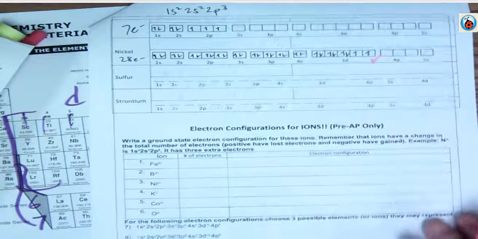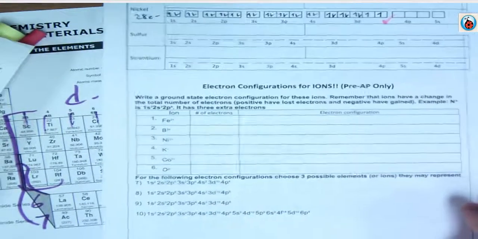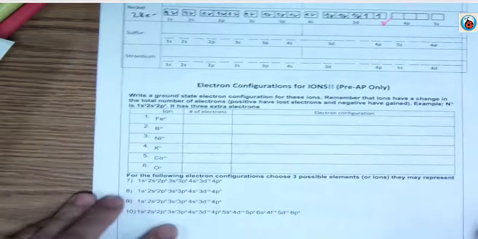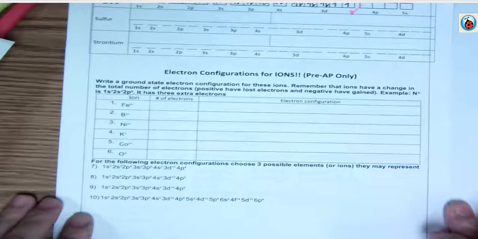Okay. This next part right here is for pre-AP only, but it would not hurt if you are in a regular class and you're trying this. Always challenge yourself if you would like, but it's not required for you. Pre-AP students, this is required for you.